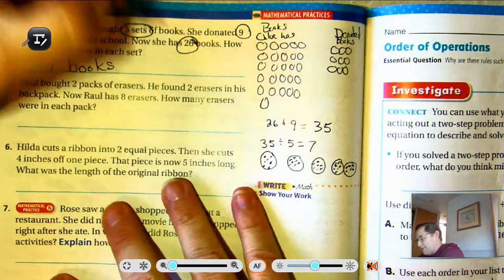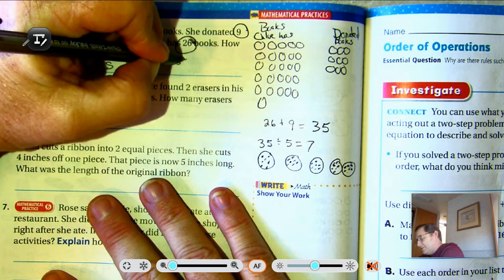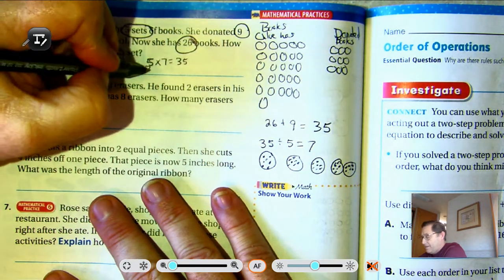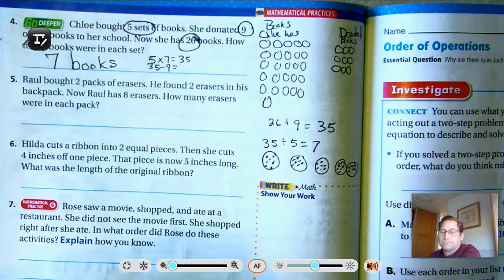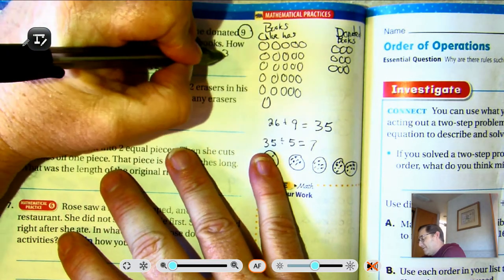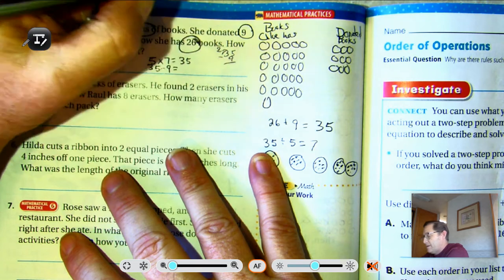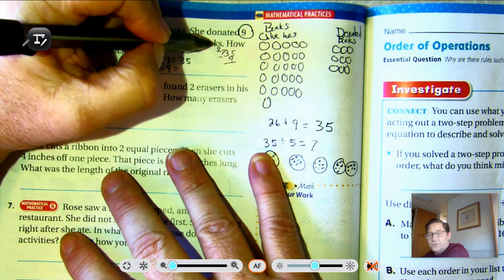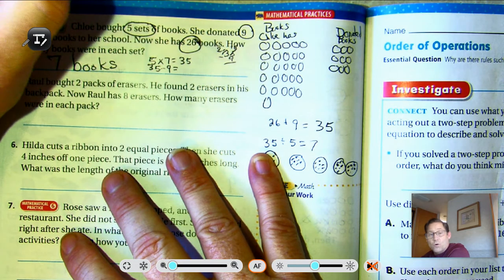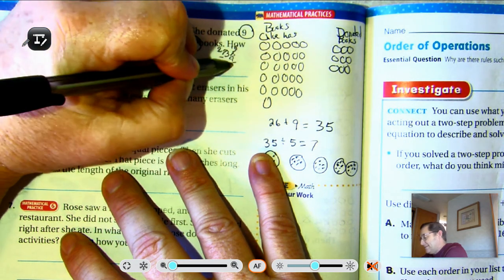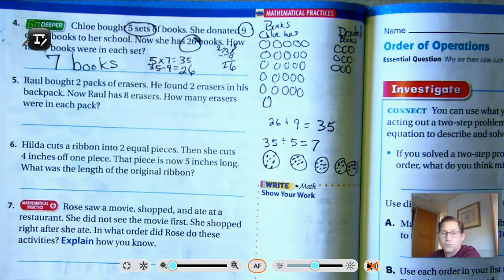So we can check our answer by saying 5 sets of 7 is 35. If she donates 9, what's 35 take away 9? I can't take 9 from 5, so I'll regroup. I'll change the 3 tens to 2 tens and 10 ones. 15 take away 9 is 6, so 26. Okay, so it does work out.